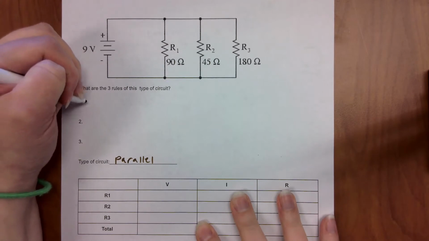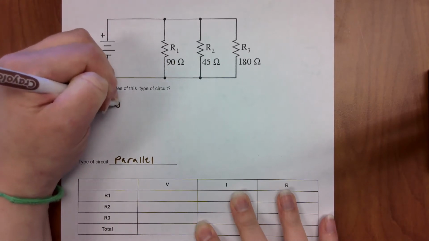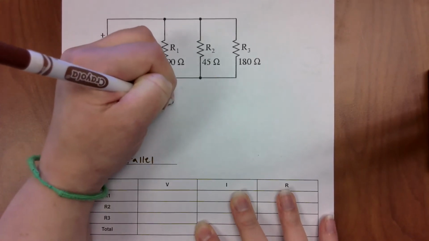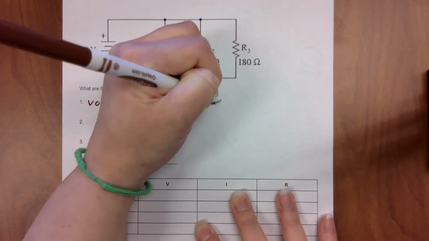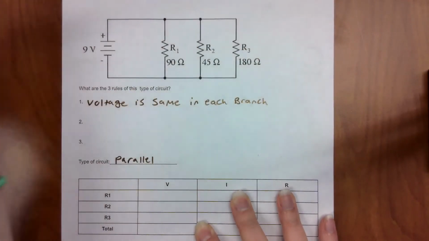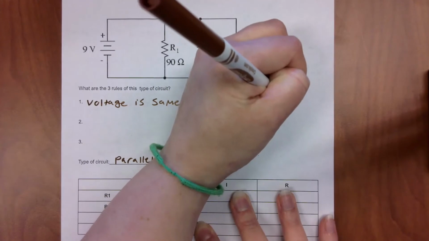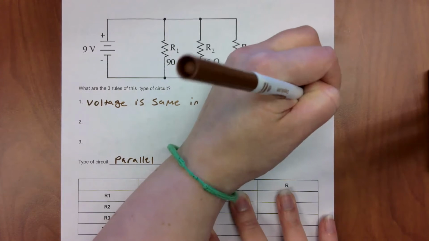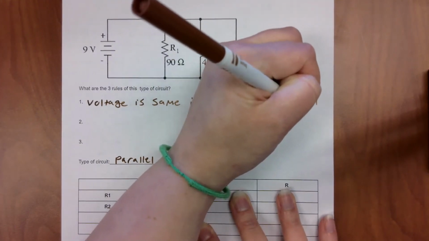Our first one is that your voltage is the same in each branch, and that will equal the total voltage.